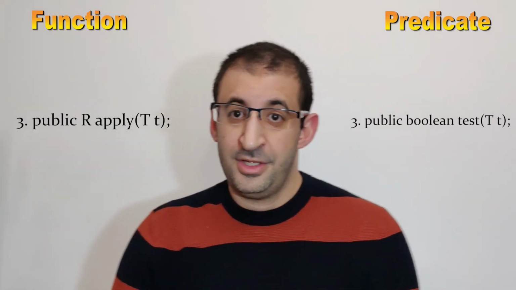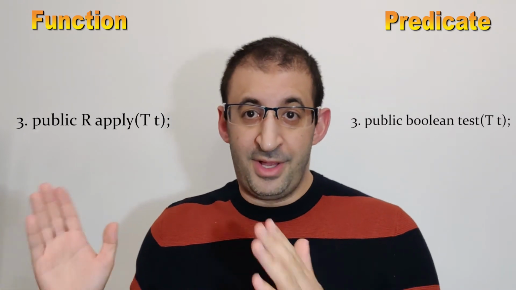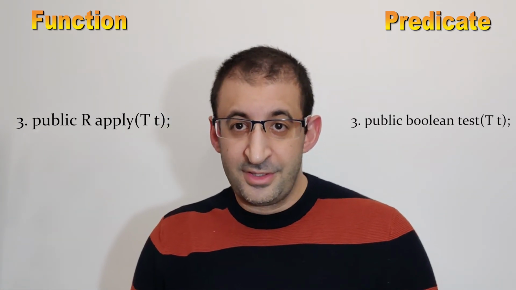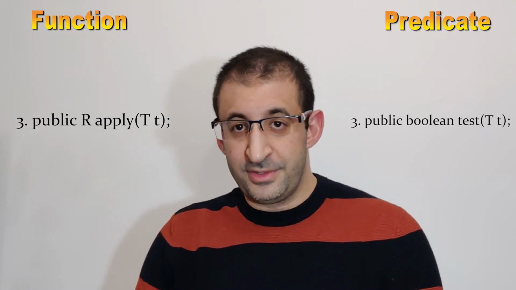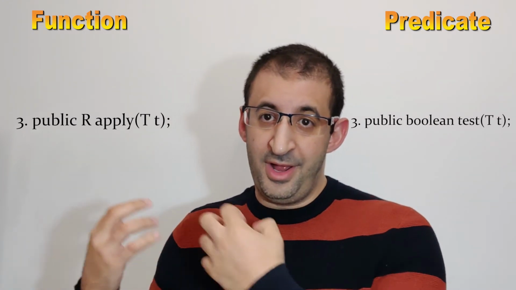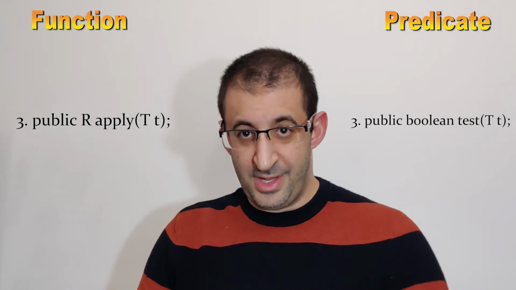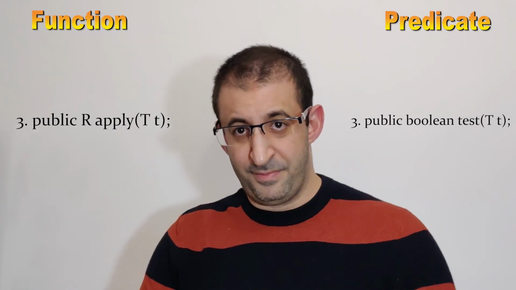Function contains the apply abstract method with a T type argument, and it returns R as the return type.